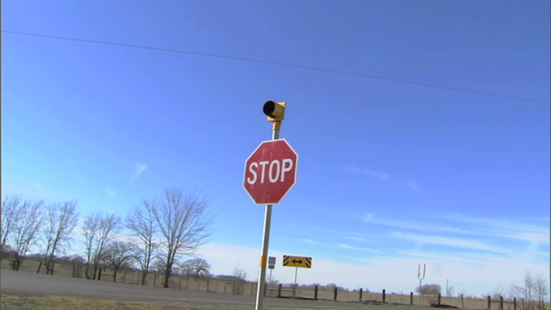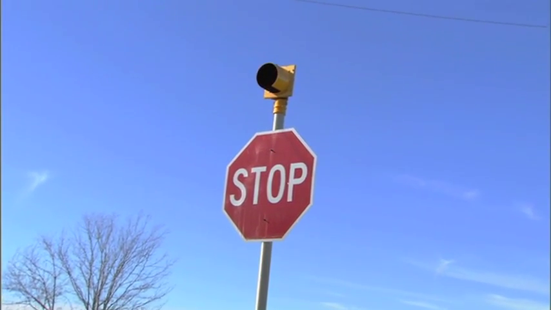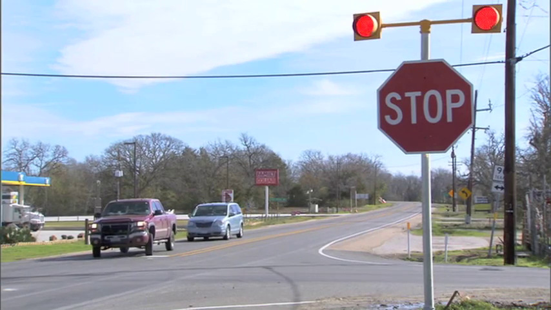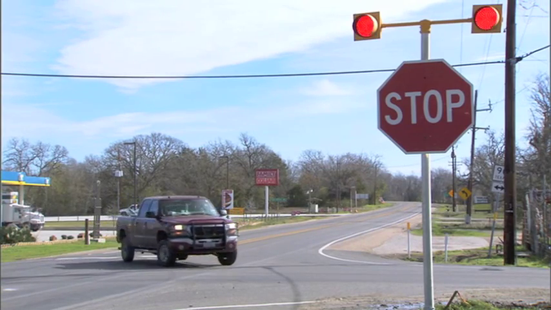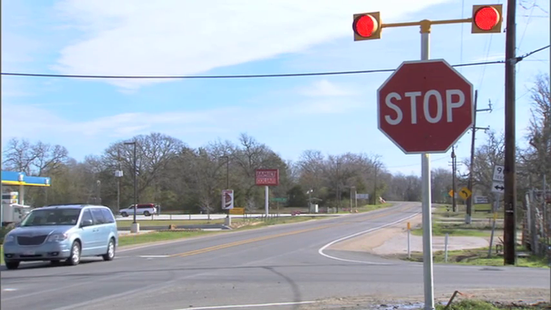At very rural intersections you may not need all the flashing devices. It depends on the type of traffic volumes you have and how rural the intersection is, to be able to select the device that is appropriate for that location.